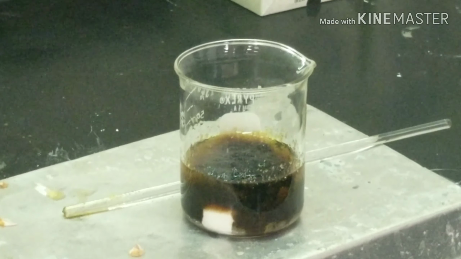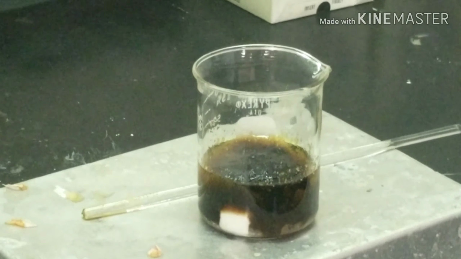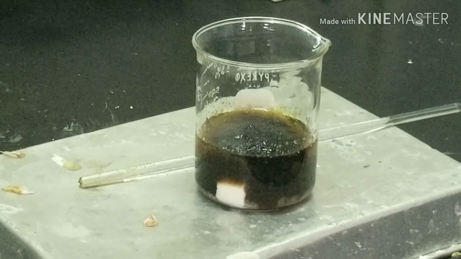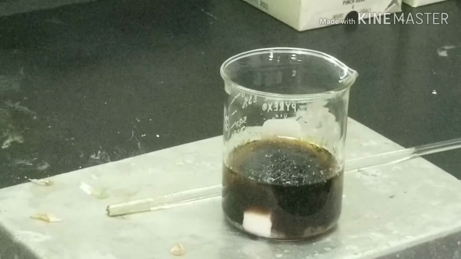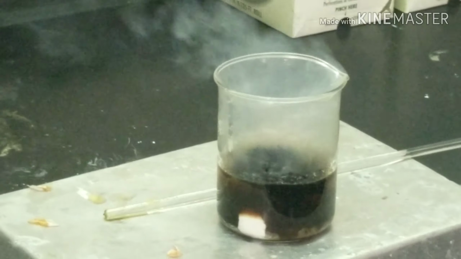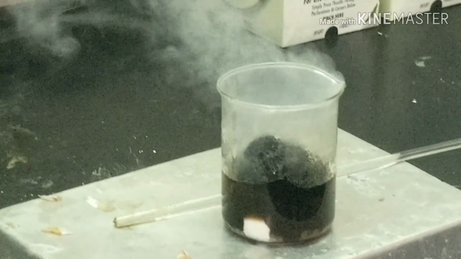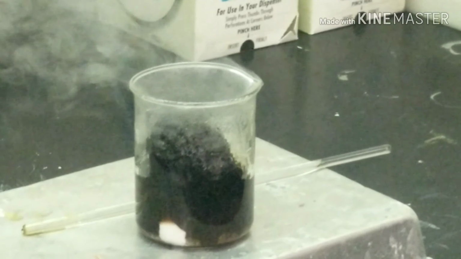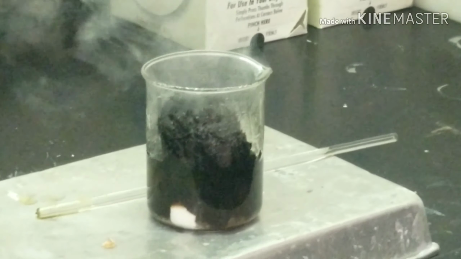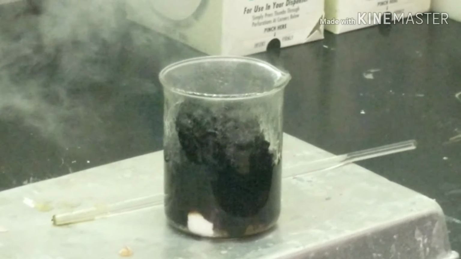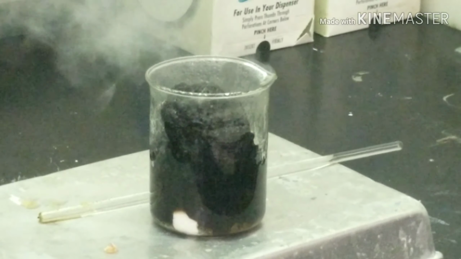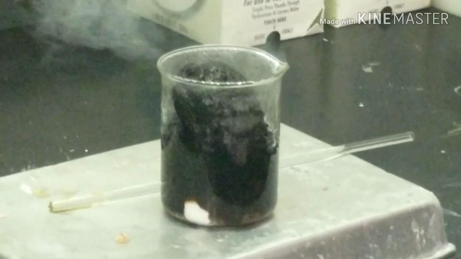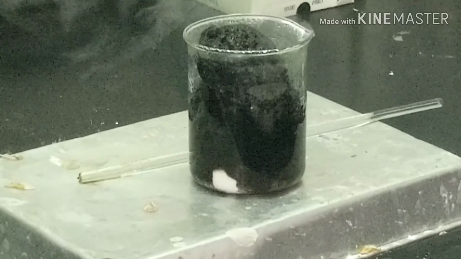The reaction will really start to take off when we start seeing water vapor appear. The reaction will be so exothermic, and there we start to go. We start seeing the water vapor. There's probably some sulfuric acid vapor as well, so we definitely have the fume hood on. What we're seeing is that carbon being pushed up by that water vapor.